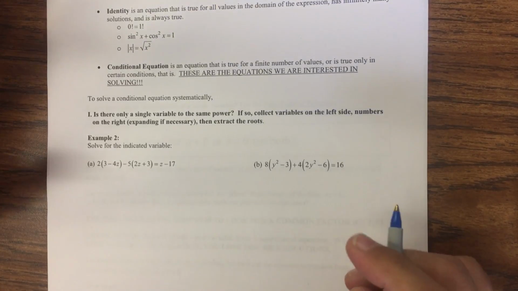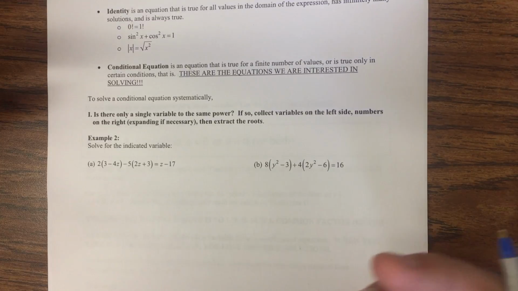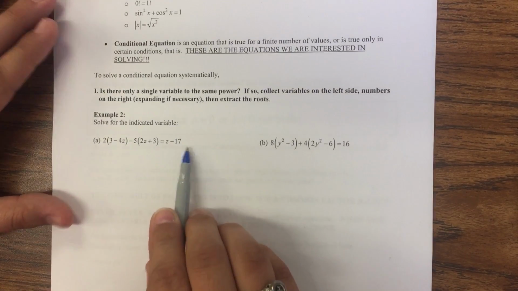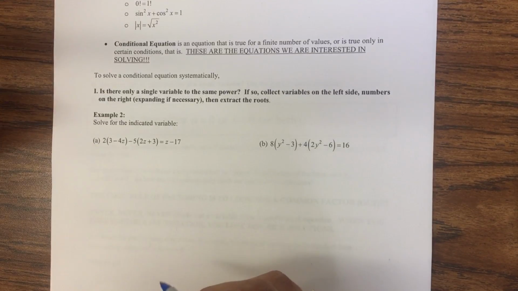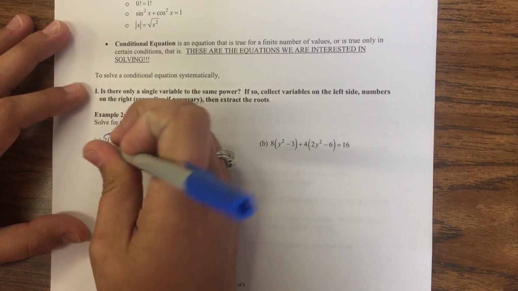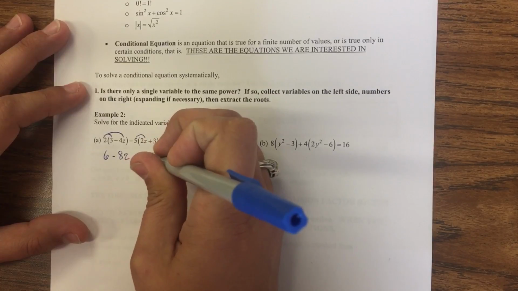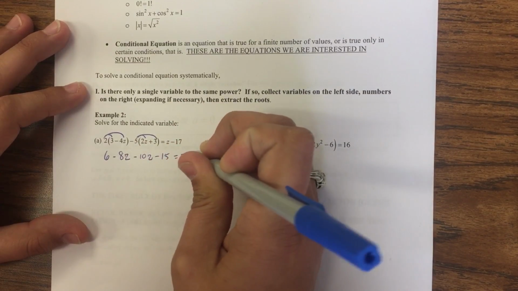But solving equations is also a very important part. I think it's one of the basic ideas of algebra, being able to solve something. So taking a look at something like example 2a, anytime you have parentheses like this, one of the easiest ways to do it, that means distribute, right? So we're going to distribute this in. So this is 6 minus 8z, and this is negative 10z minus 15 equals z minus 17.